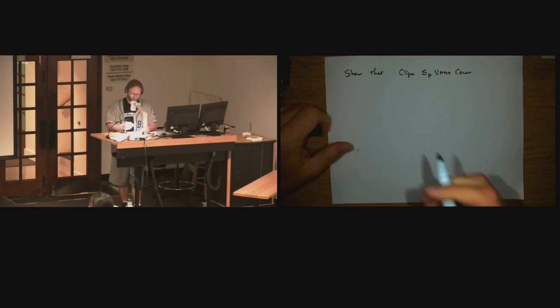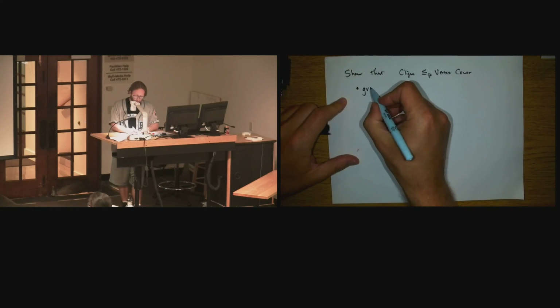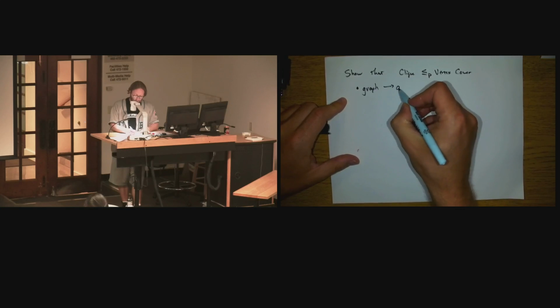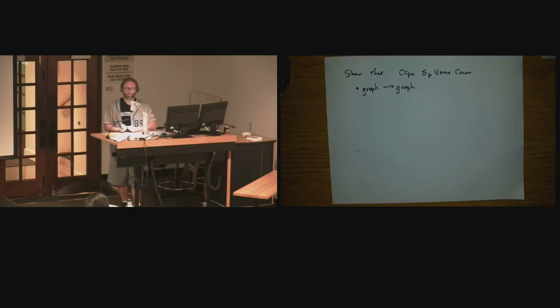What we're going to do is reduce a graph to another graph. In fact, it's going to be the same graph. Well, kind of the same graph. Virtually the same graph. So here is my reduction.